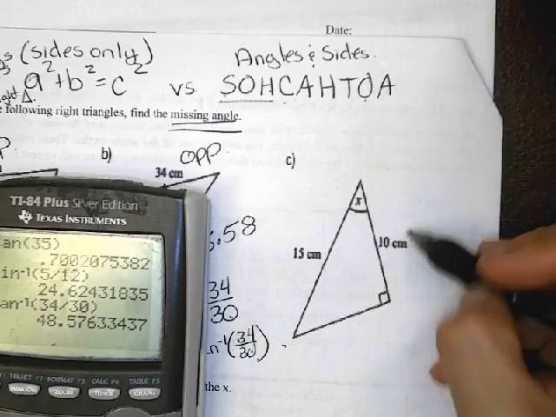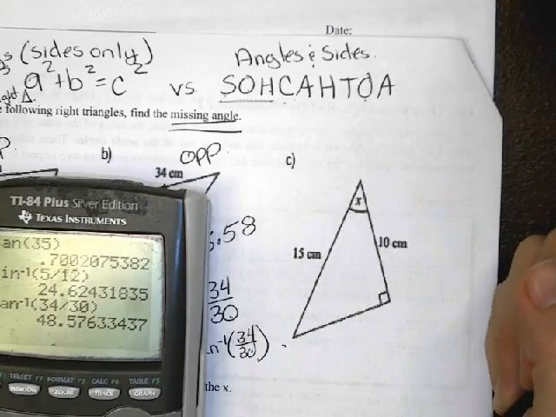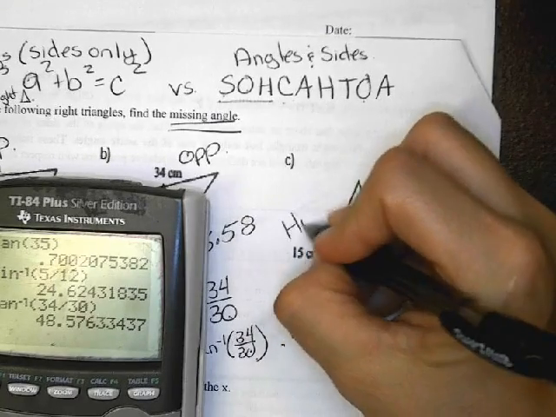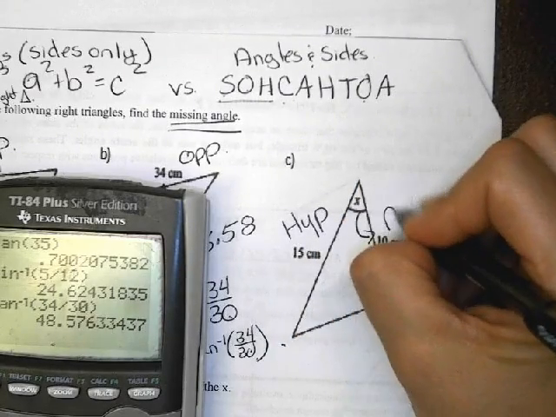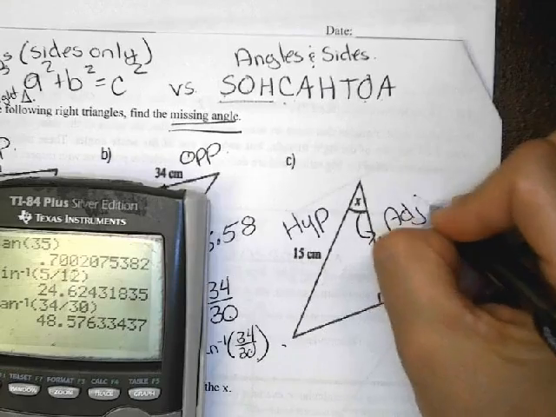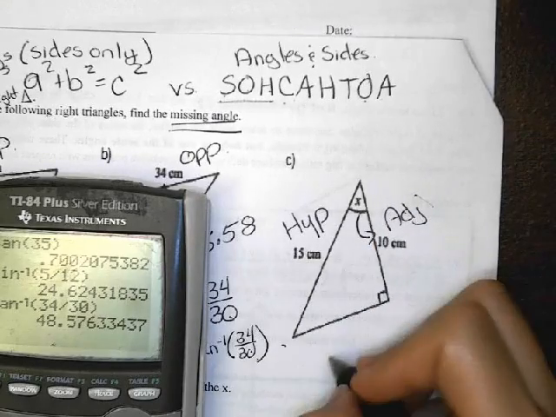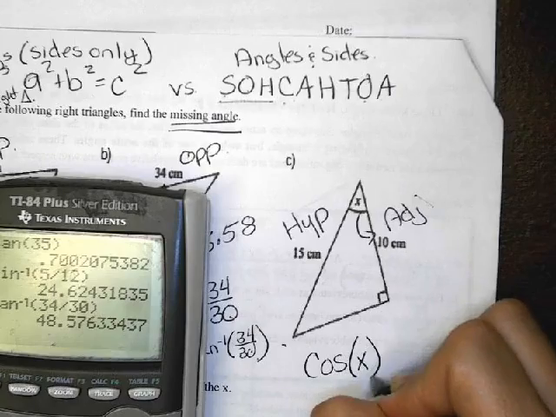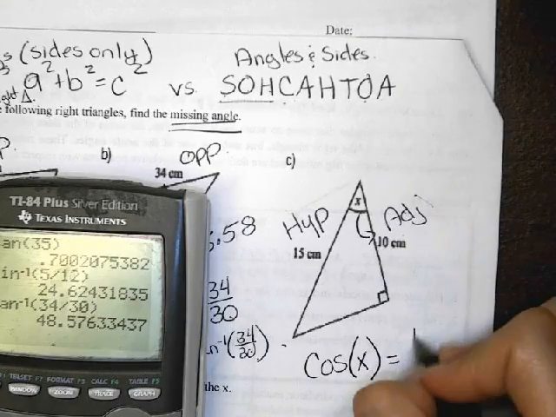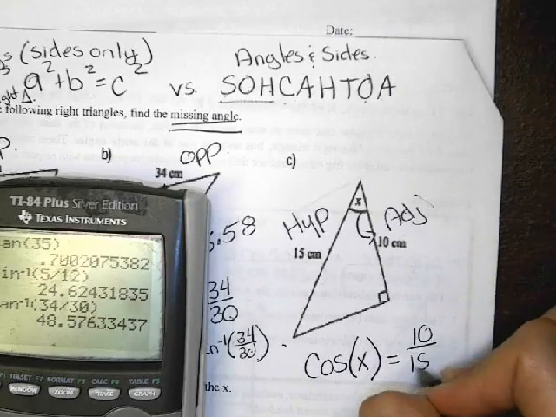Okay, what am I given in picture C? The hypotenuse, and then this is next to it. So yep, this is the adjacent. That's the CA. So we know that we're going to use cosine of the angle equals adjacent over hypotenuse.